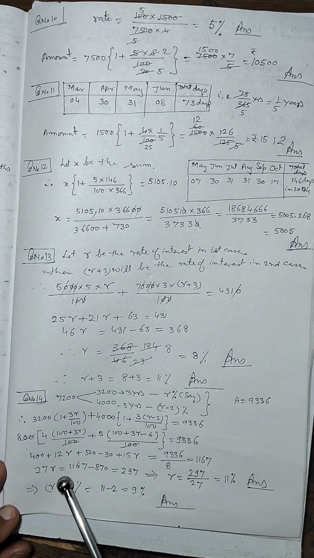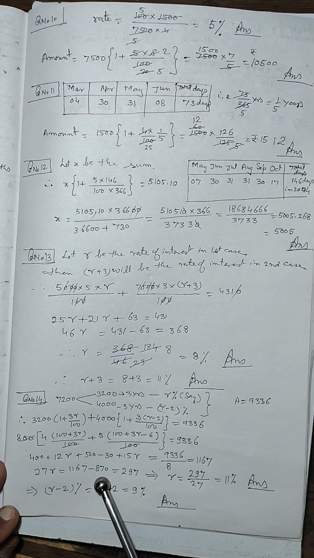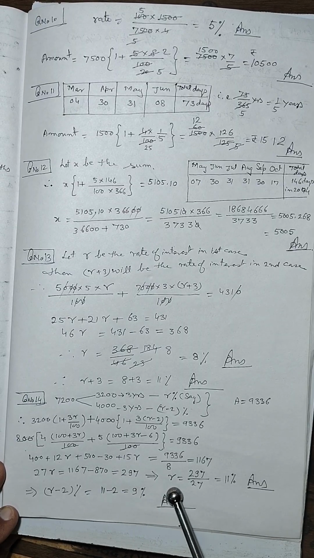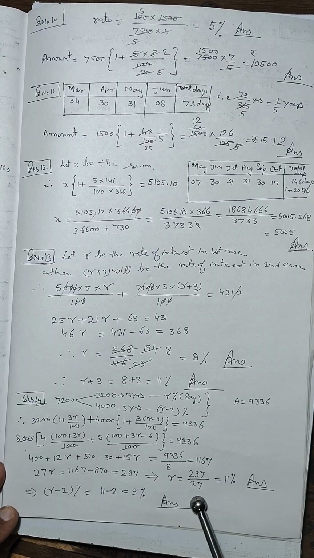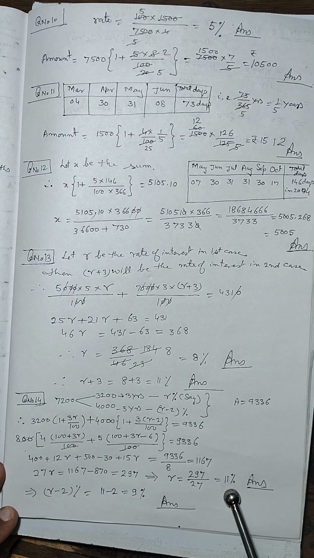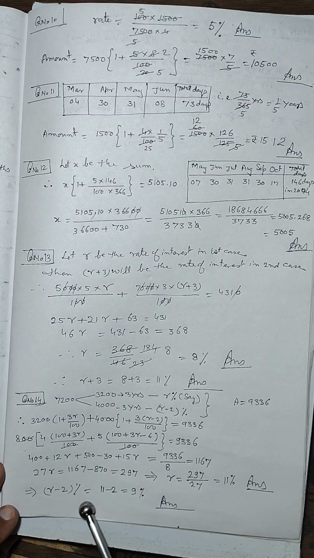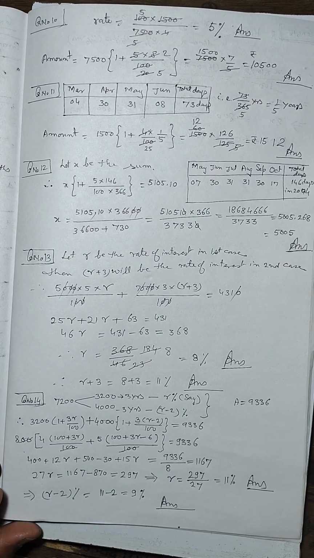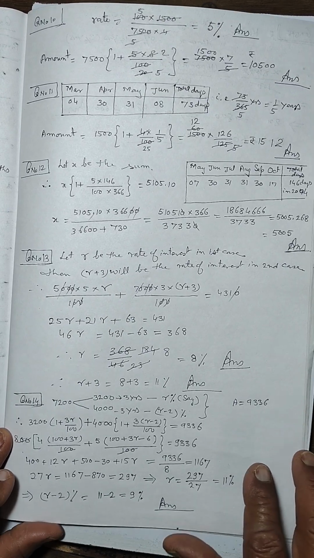So 27r will be equal to 1,167 minus 870. That will be equal to 297. So therefore the rate will be equal to 297 divided by 27. That will be equal to 11%. So the rate 2% less will be 11 minus 2, that is equal to 9%, and these are the required answers of question number 14. Now proceed to question number 15.